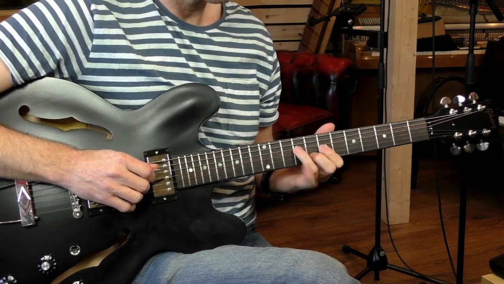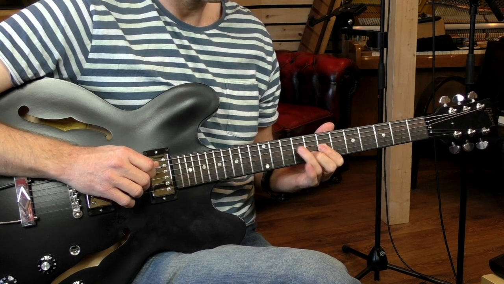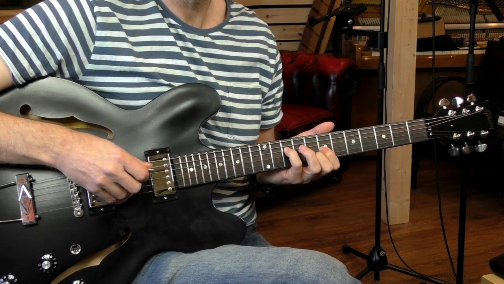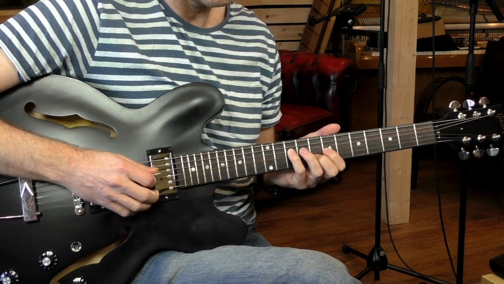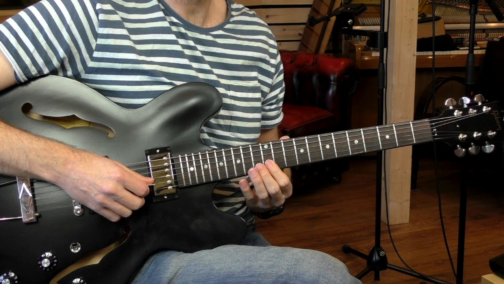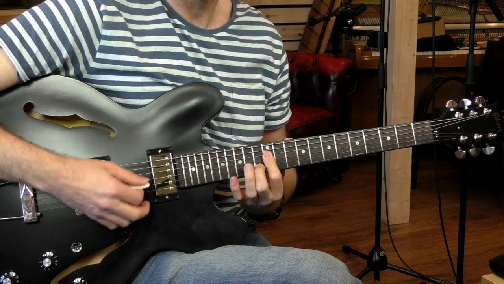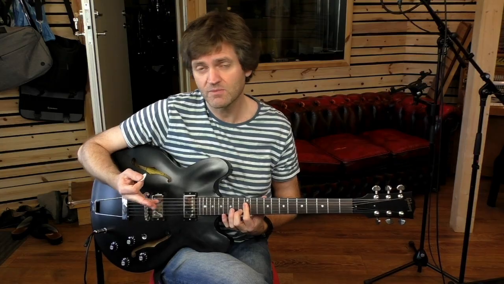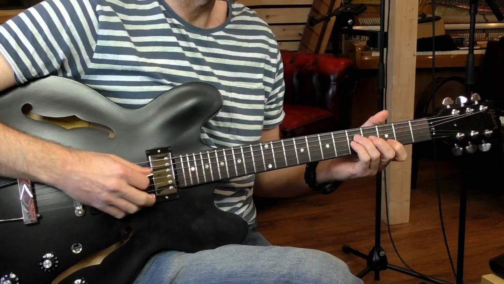Next, first inversion, we take the third, which you of course know is here. Move it up a half step to get a sus4. And the last one, the third is on top. Move that up a half step, and you have a sus4 chord here. So now we have the same basic chord, but in different inversions.